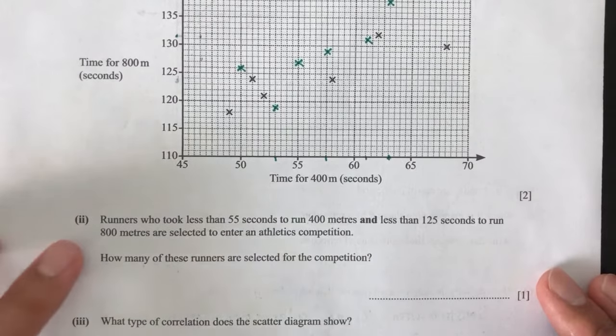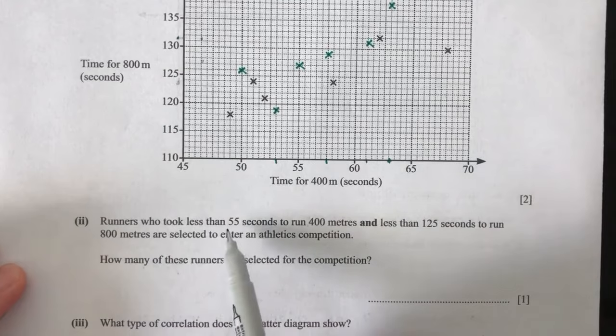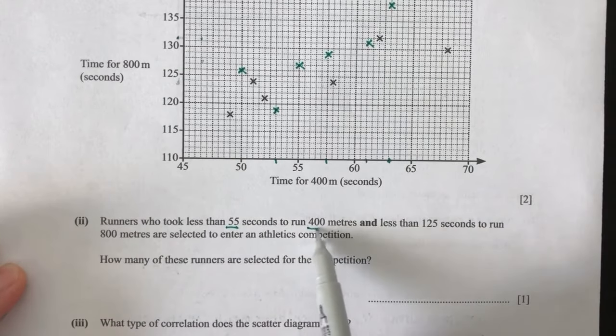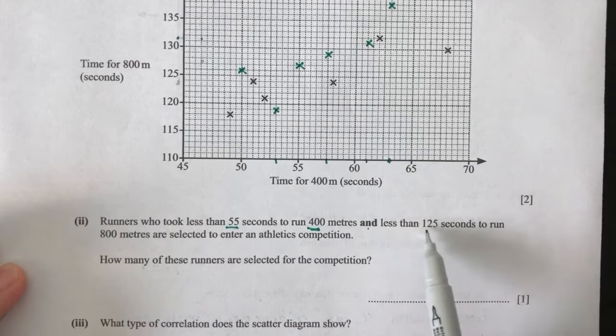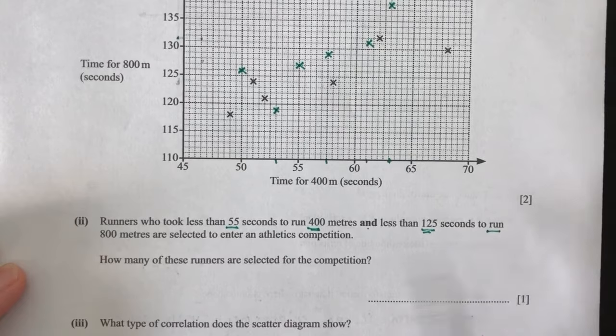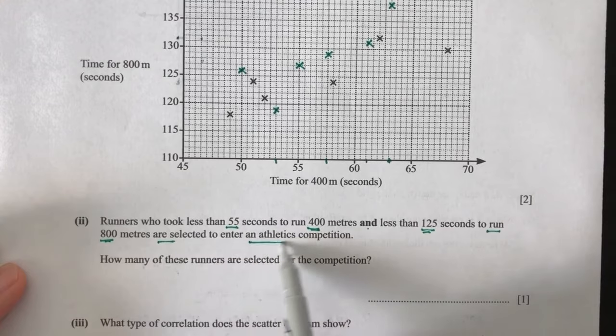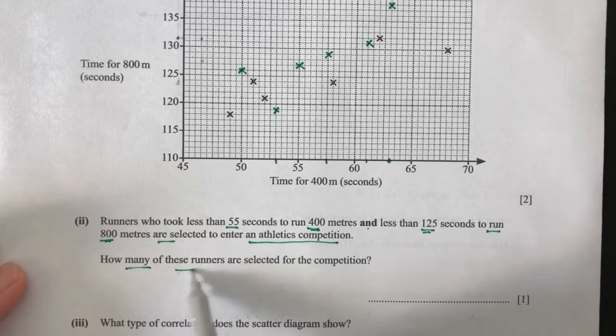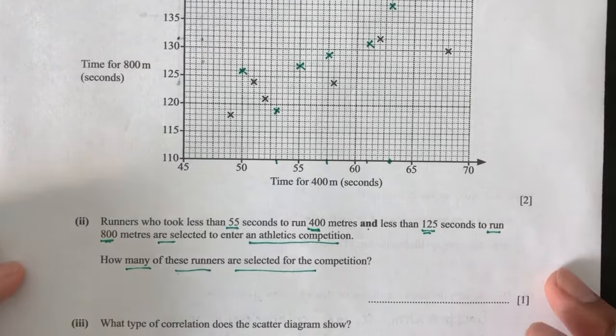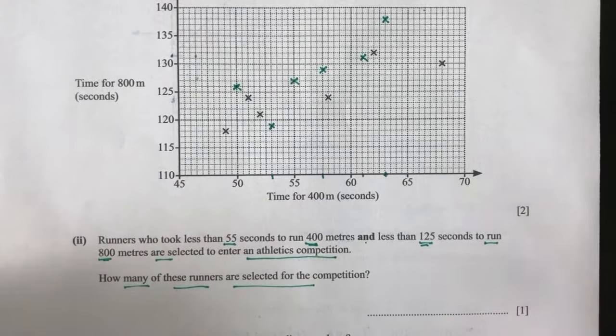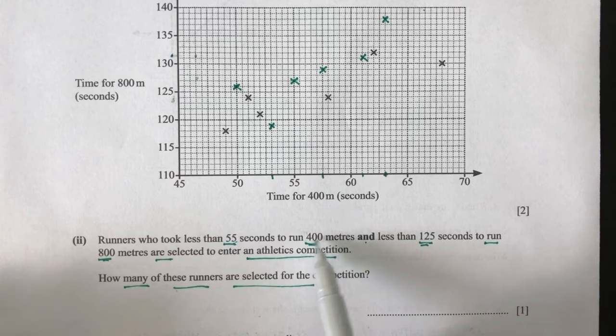Okay, so part 2. Runners who took less than 55 seconds to run 400 meters and less than 125 seconds to run 800 meters are selected to enter a competition. How many of these runners are selected? So let's find out. The first condition is runners who took less than 55 seconds to run 400 meters.